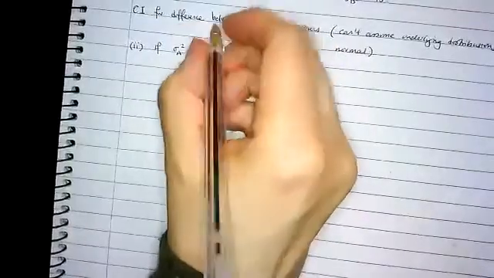In the first case, we've been told not to assume that the population variances are the same. So we can't say that sigma squared A and sigma squared B are the same. We're not allowed to assume this one. And then we're going to look for a 95% confidence interval.